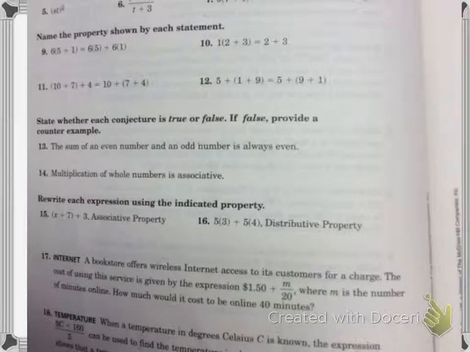So in order to answer that, you got to know what basically sum is. This word, what does that word mean? Okay, is it the answer of an addition problem, a subtraction problem, a multiplication, or a division? Well, if you don't know, a sum is an answer to an addition problem.